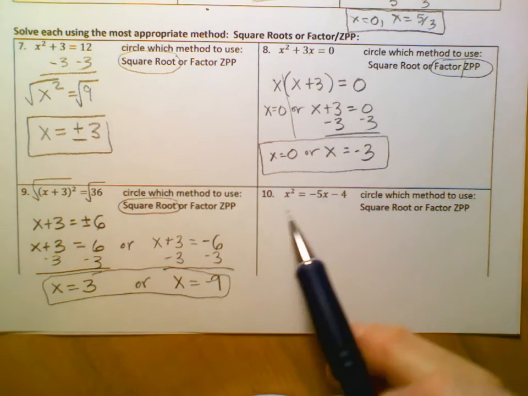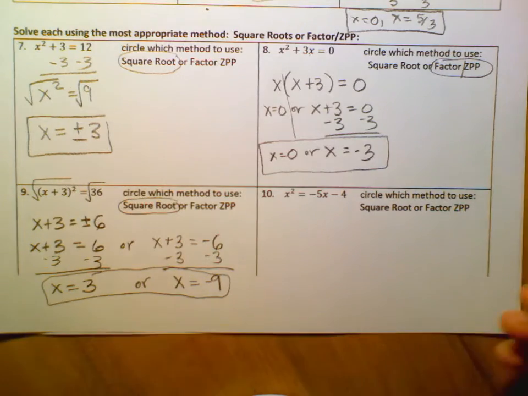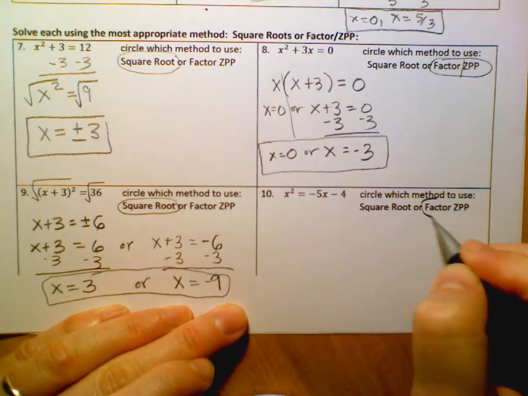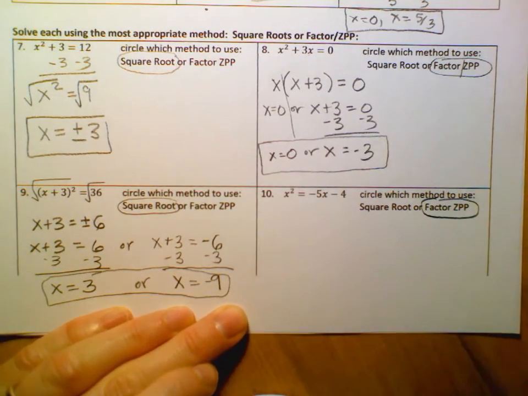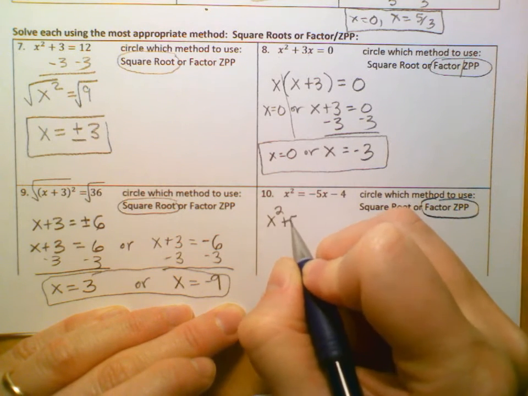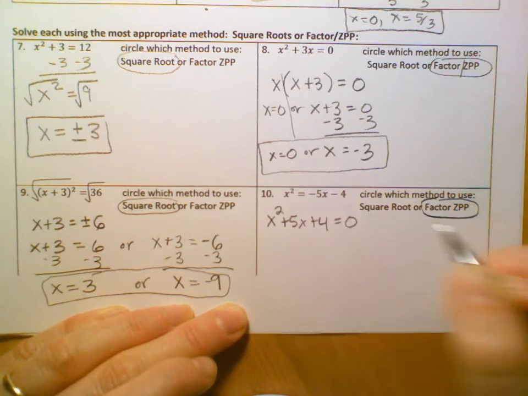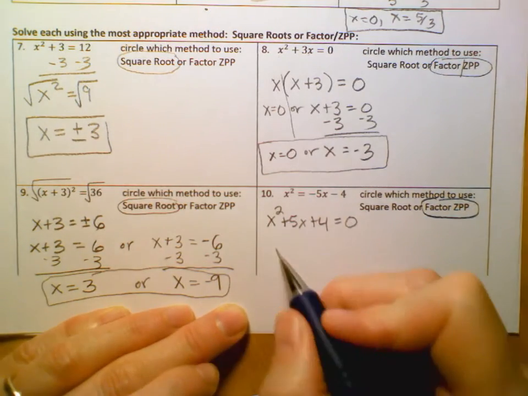All right, and last one. It's got an x squared term and an x term, so square root method is off the table. We have to factor and do the zero product property. So I'm going to add 5x over to the other side, add 4 to the other side, so it's set equal to 0. You can't do anything until it's equal to 0.